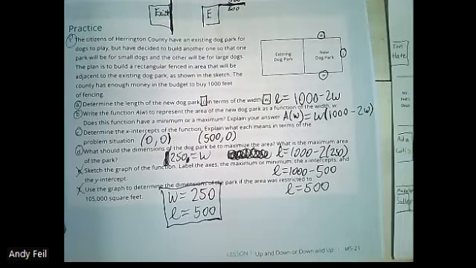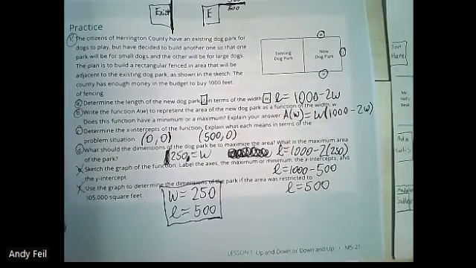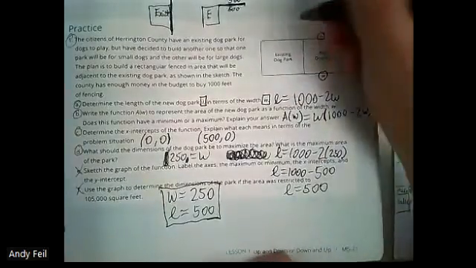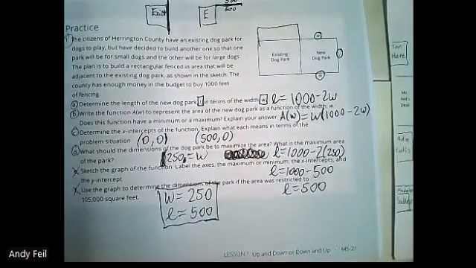Eyeball it. That picture is not drawn to scale. The existing dog park might have sides that are 600 feet. It might be a huge existing dog park, but we only have 1,000 feet of fence, so it might be a small little square that we put on the end. It could be much bigger. But that's a good question. It's a good thought.